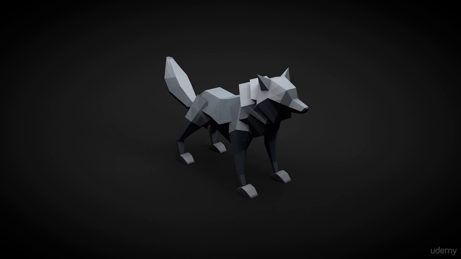This class is perfect for designers, illustrators, and anyone else who'd like to learn a little bit of 3D modeling to add to their designs. So sign in or sign up and let's get started.